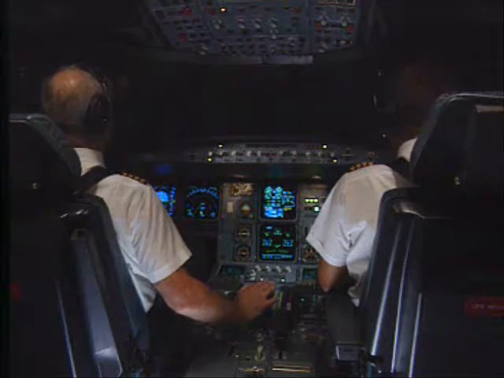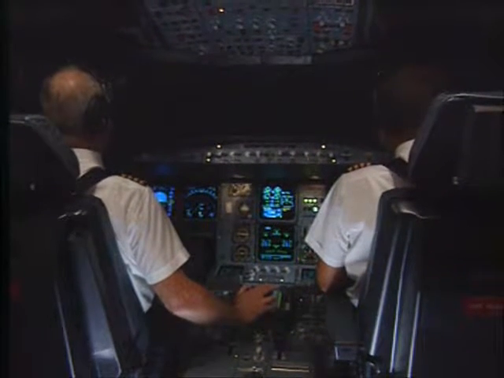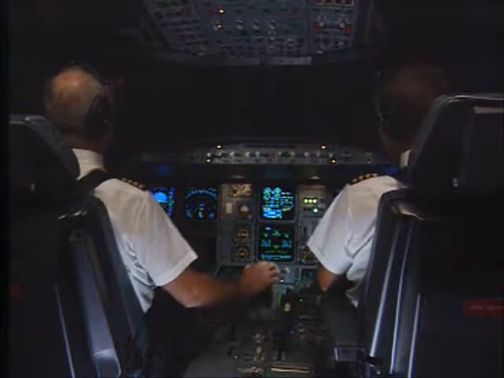In this case, although the correct stop action is taken, the aircraft overruns the runway.